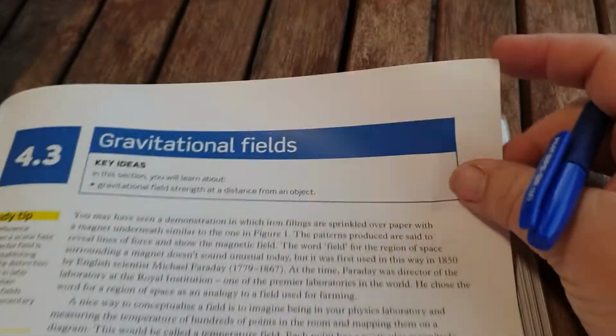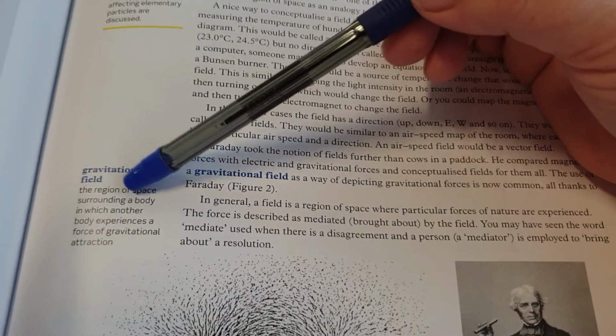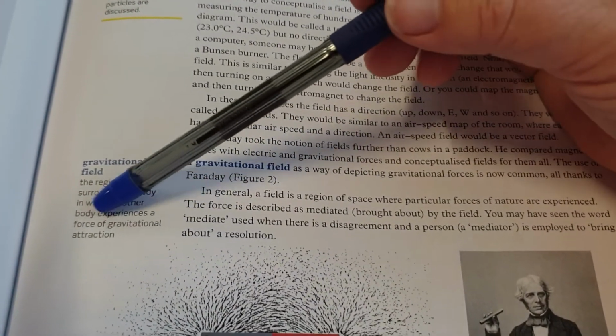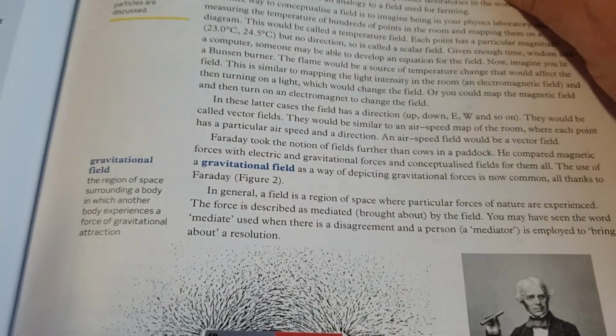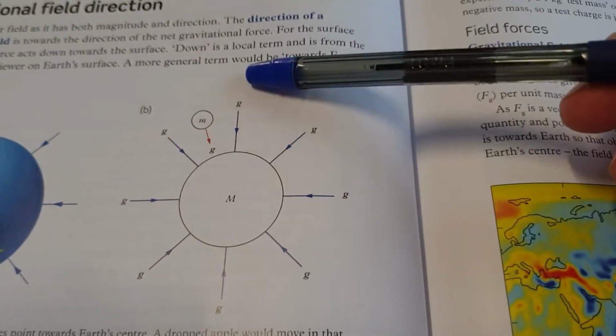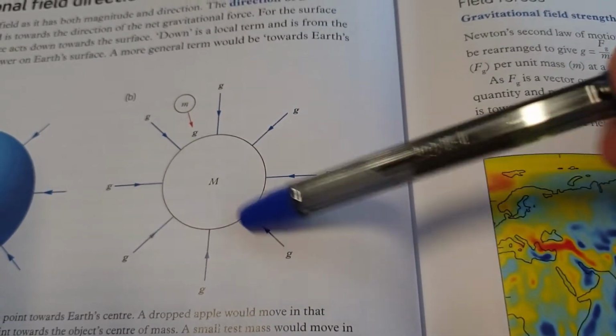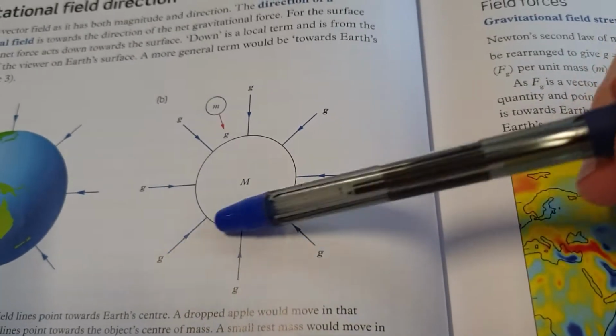All right, gravitational fields. Just like the fields you may have seen with magnets when you were younger, a gravitational field is a region of space surrounding a body in which another body experiences a force of gravitational acceleration. And we draw them like this, in the direction that the other mass is being attracted.